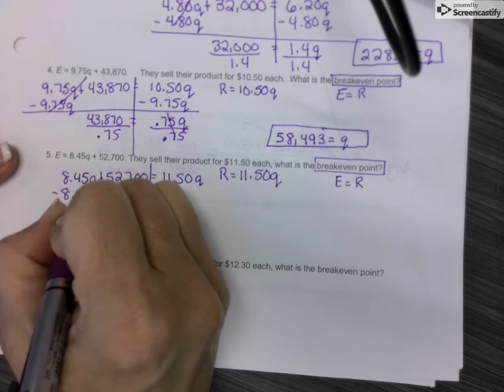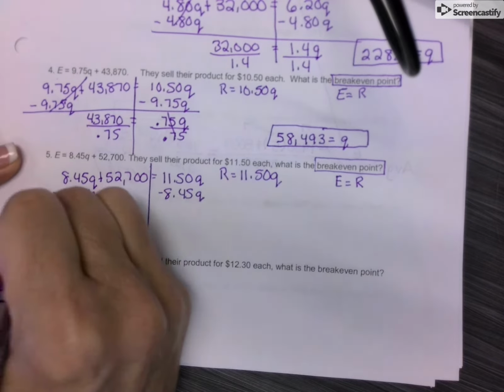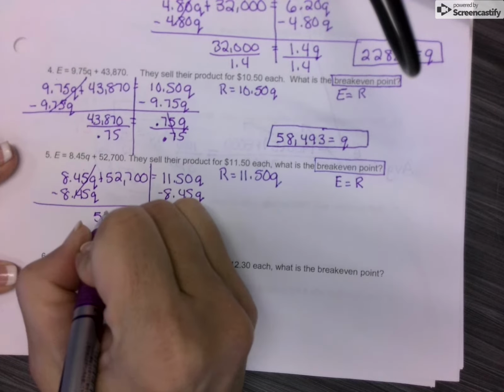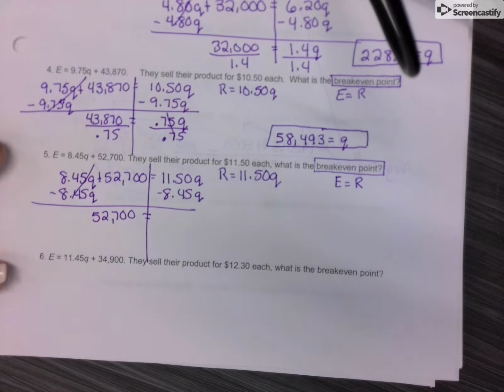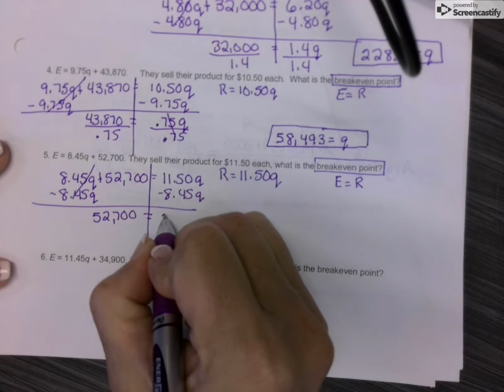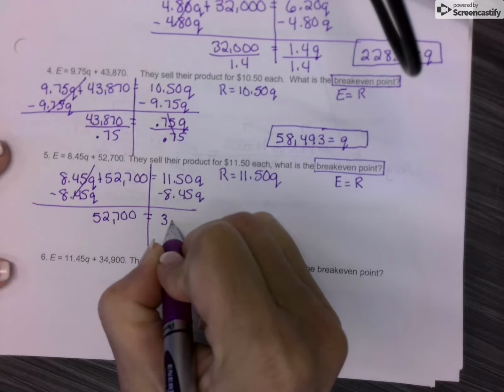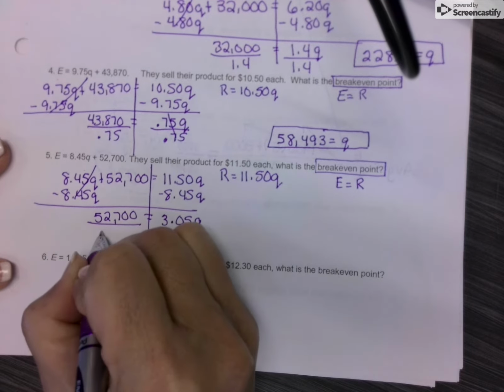Subtract $8.50 Q from both sides of the equal sign. And we get 52,700 equals, somebody, 3.05 Q. Thank you. Helps me out a little.